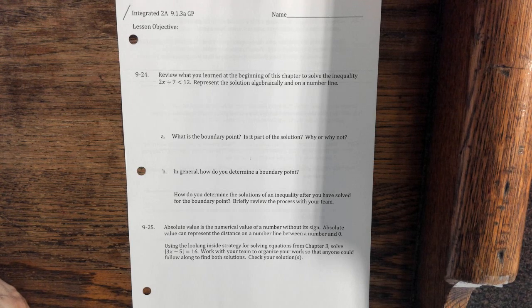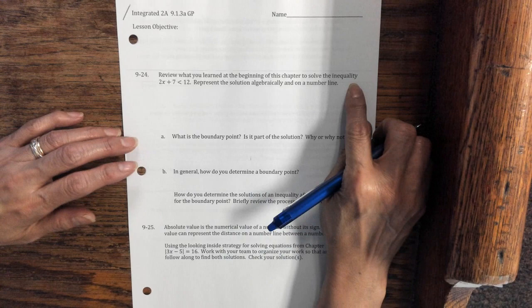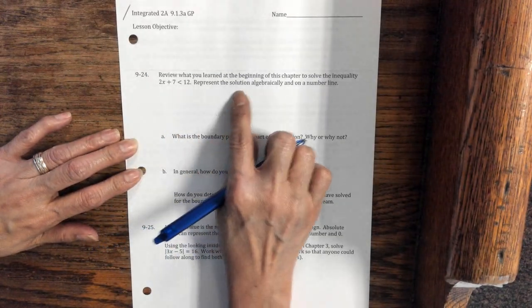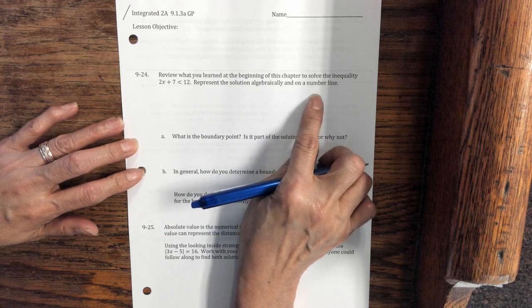Okay, I would like to answer our 9.1.3a, that is in problem 9.24. Review what you learned at the beginning of this chapter to solve the inequality 2x plus 7 is less than 12. Represent the solution algebraically and on a number line.